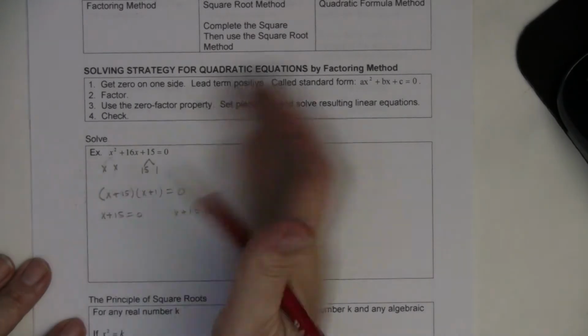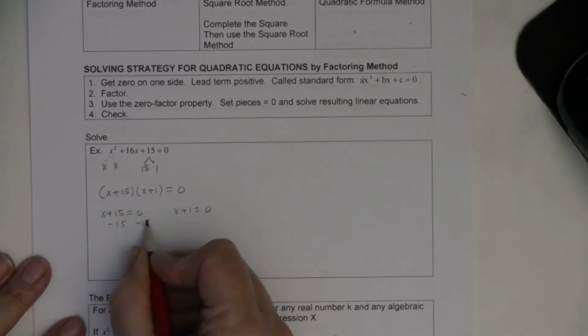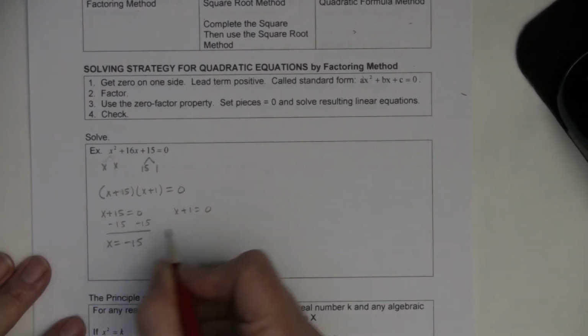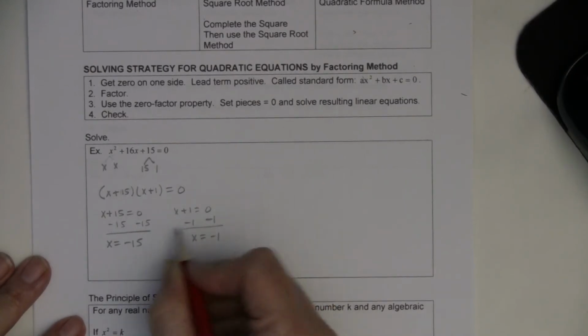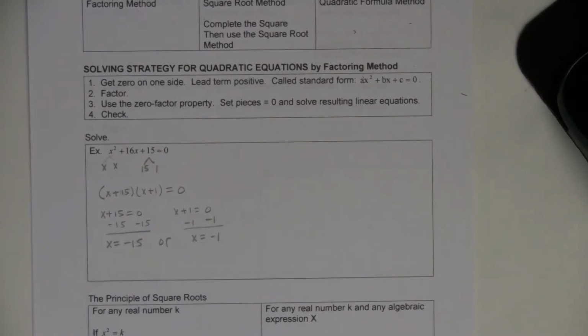And so when I take away 15 from both sides, I get x equals negative 15. And when I take away 1 from both sides, I get x equals negative 1. So those are my two solutions. Either x is negative 15 or x is negative 1. And I want to check both of those solutions.